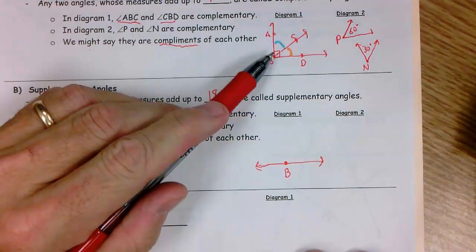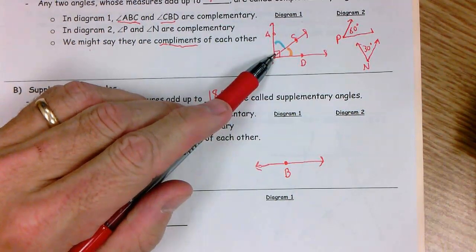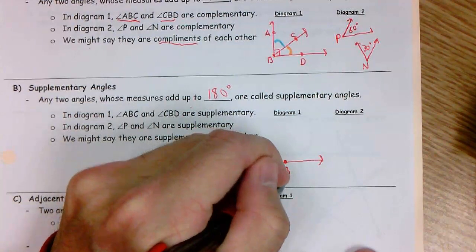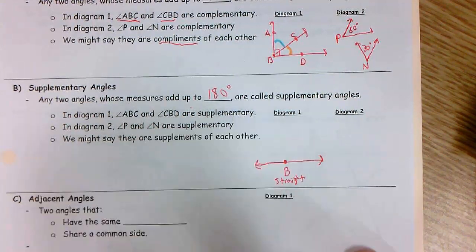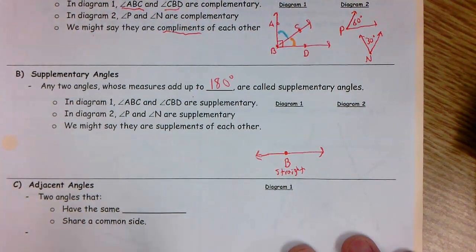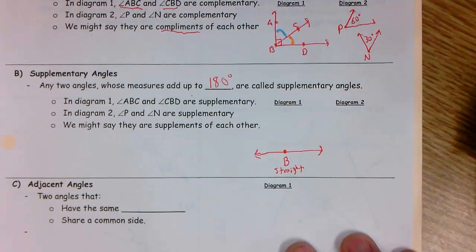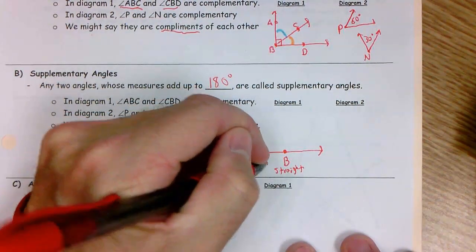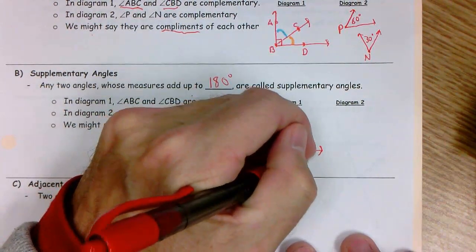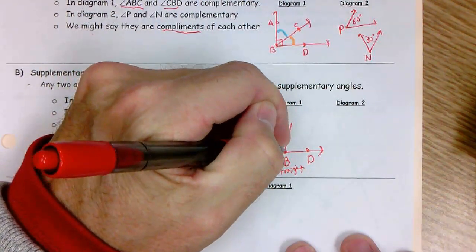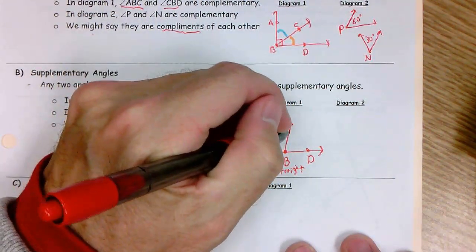Now, we know that a right angle is 90 degrees. Do you guys know what that is called? That is actually called a straight angle. And a straight angle, or a line, is 180 degrees. So if I take that, and then maybe I'll put a little A over here, and a little D over here, and I'll draw a line up here and split it into 2 angles.